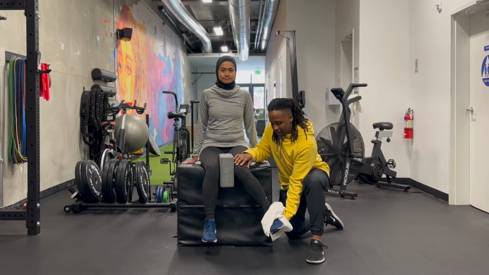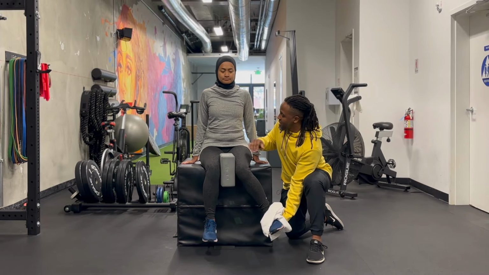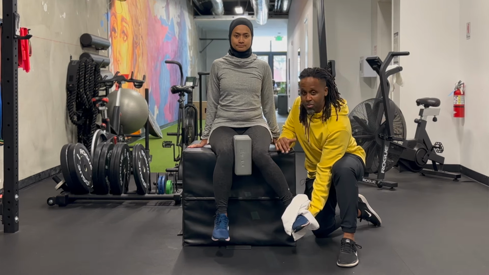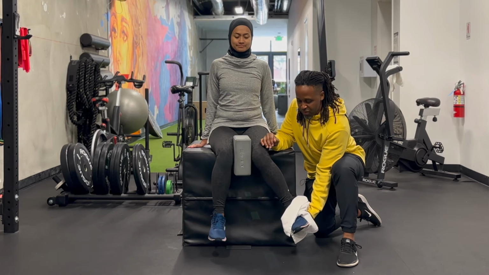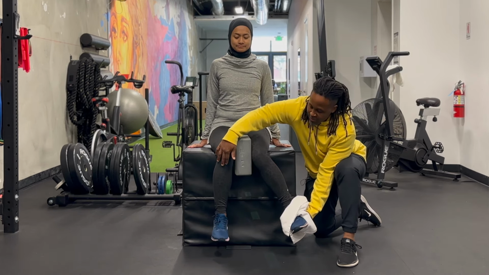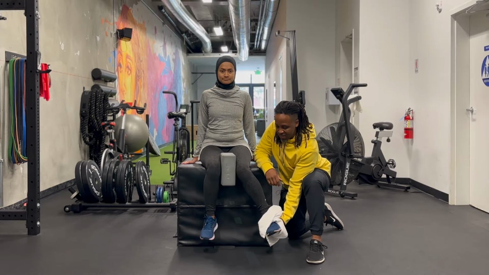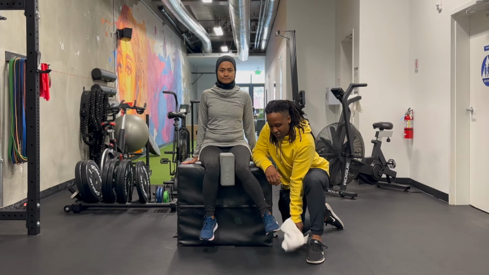Once we're here, I'm going to tell her to sniff some air into the midsection, drive her hands down into the box, and I want her to hold this position here. She can even drive this heel up against the box in order to maintain that position there. We're going to let go.